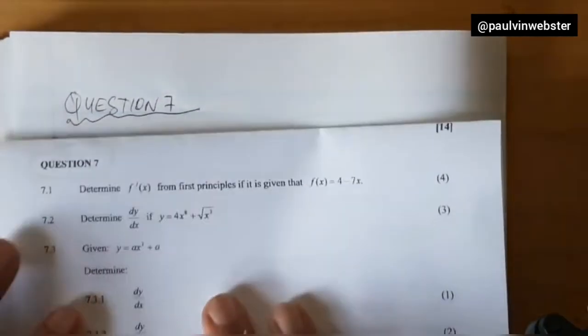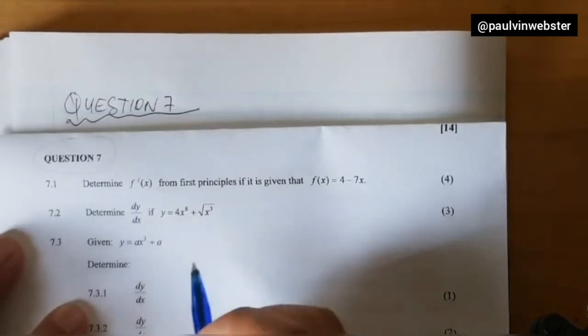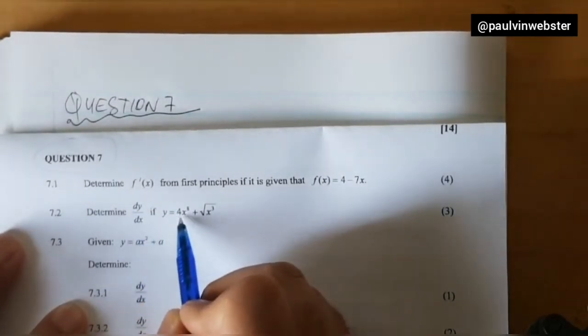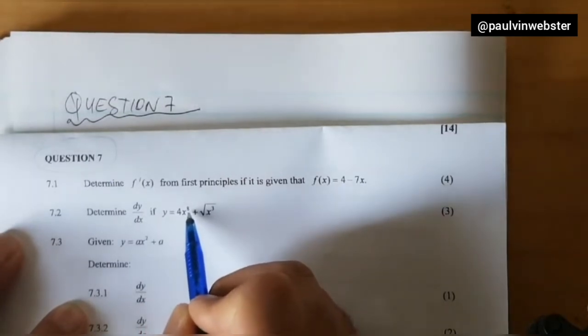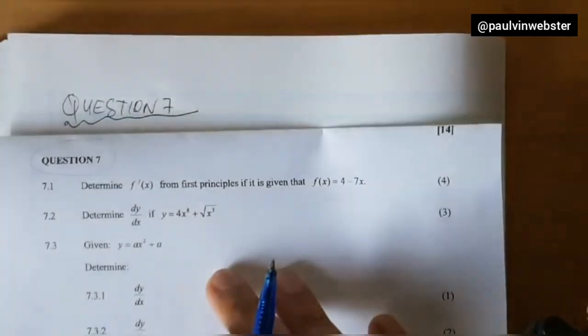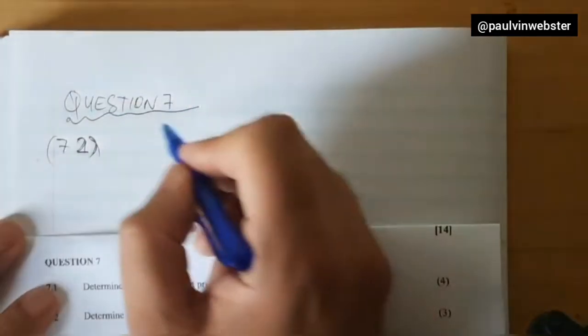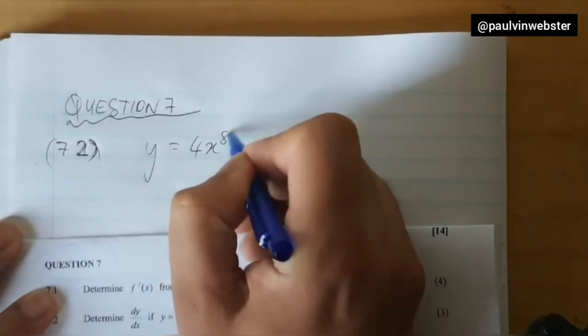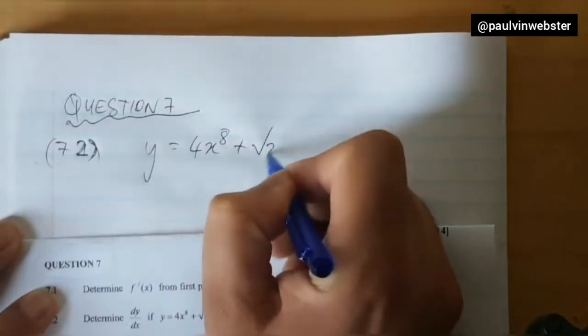Okay, so let's move to 4.2. They are asking us to determine dy/dx if y is equal to 4x to the power of 8 plus the square root of x cubed. Let's quickly write that down. So y is equal to 4x to the power of 8 plus the square root of x cubed.